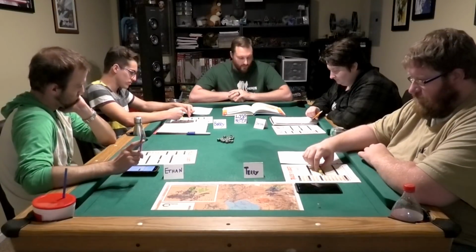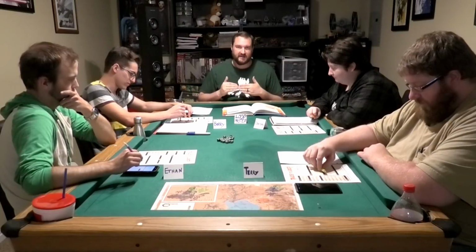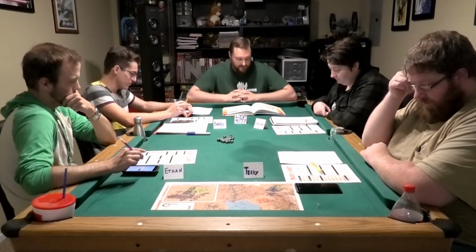So, under body, each one of these has 3 sub-skills. So under body, there is sneak, which is the ability to hide and sneak.